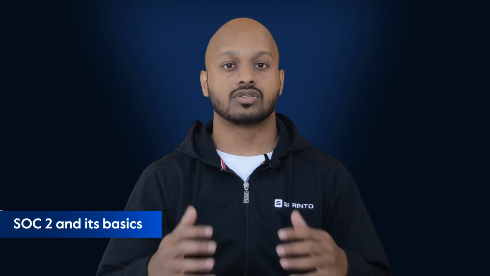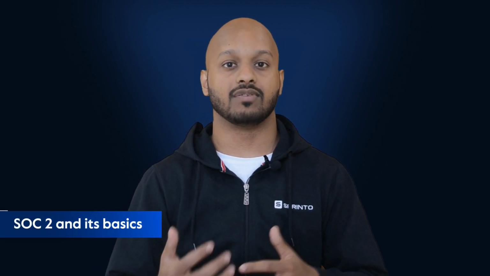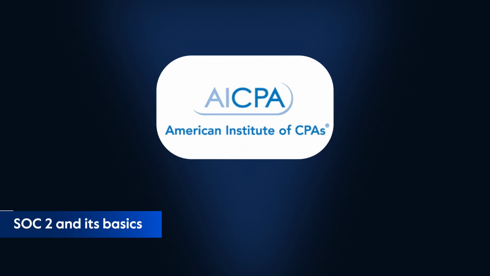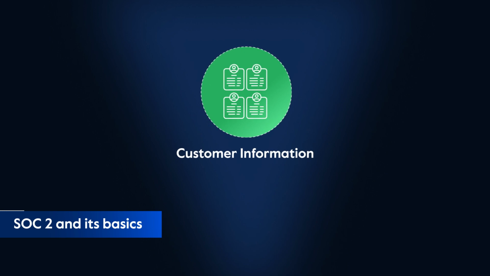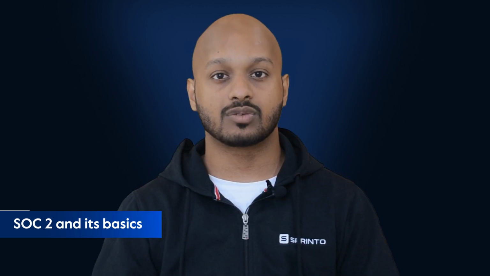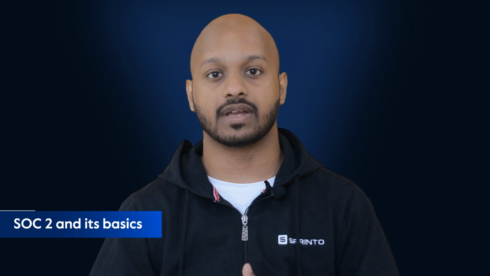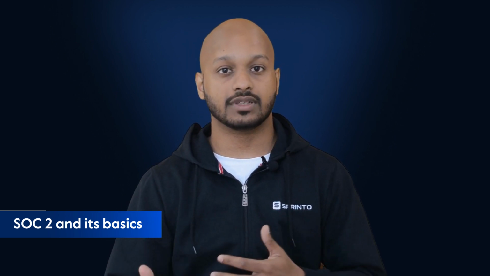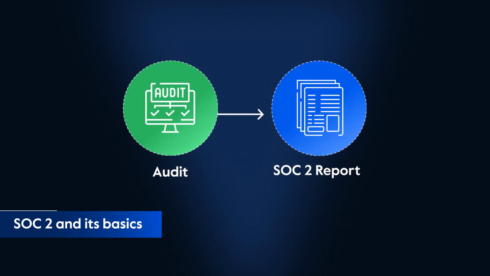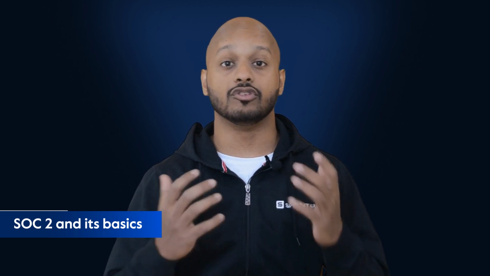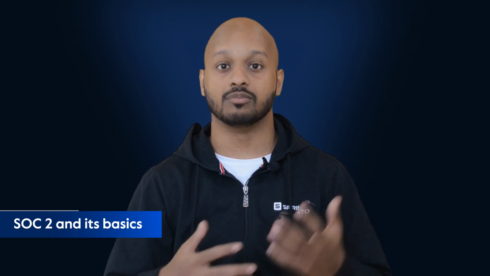SOC 2 and its basics. SOC 2 is a compliance framework that was developed by the American Institute of Certified Public Accountants, and it helps cloud-based companies better manage any sensitive customer information they're holding. It does so by providing guidelines around data safety and protection based on industry standards and best practices. The evidence and proof of your work is then audited and subsequently collated into what's known as a SOC 2 report. The audit is conducted by an AICPA certified public accountant of your choosing, as long as they have the technical expertise, training, and certification to perform these audits.